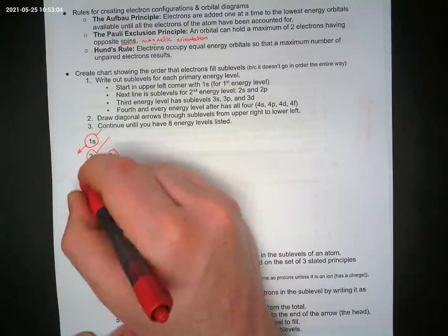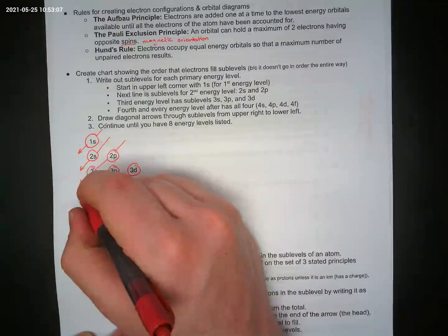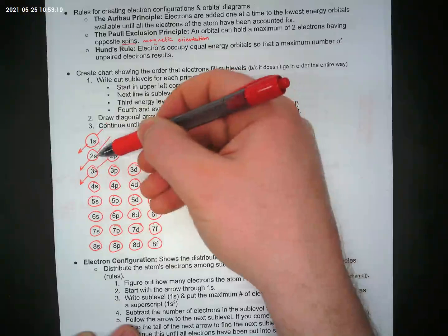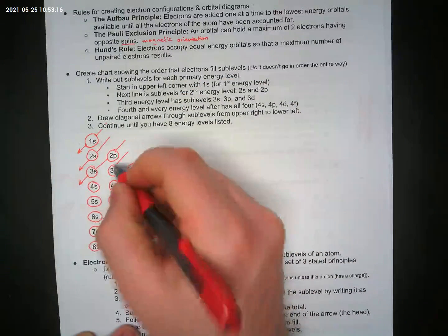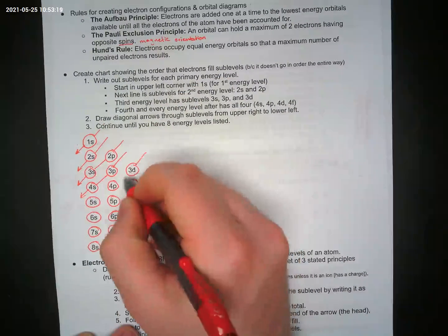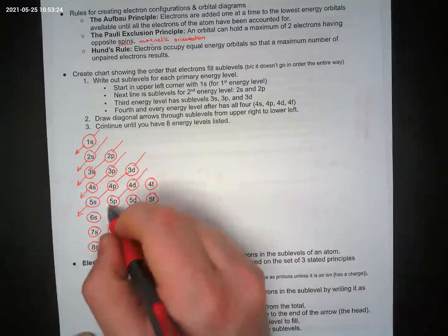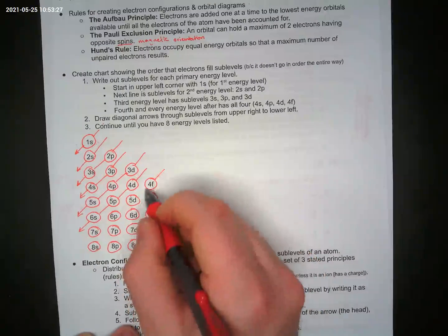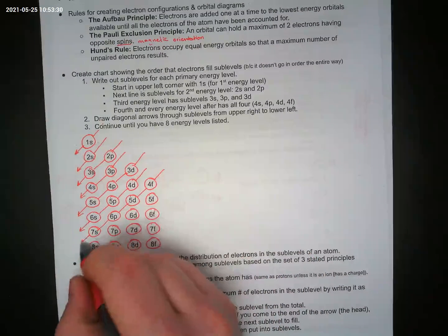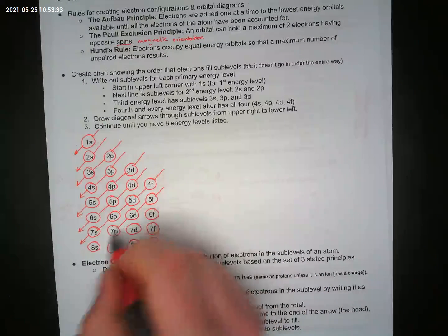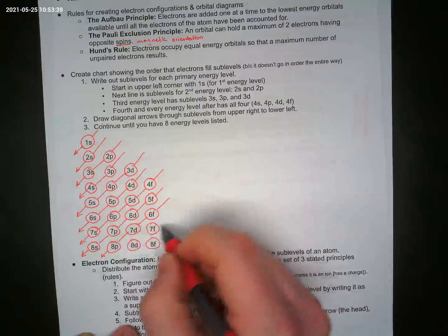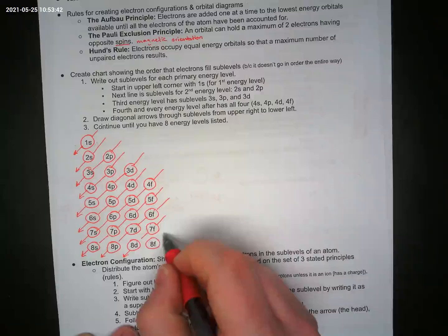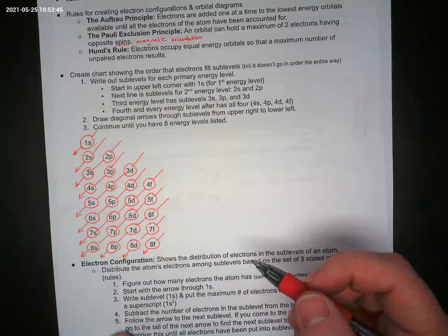So this is how we read this. This is how we go from filling in the lowest energy level, to the next lowest energy level, then the next lowest, and the next lowest, and then we do this. If you have a ruler, the ruler is obviously going to be way better to make these straight lines so it doesn't look so bad. So it's just like that. This is how we're going to read it.